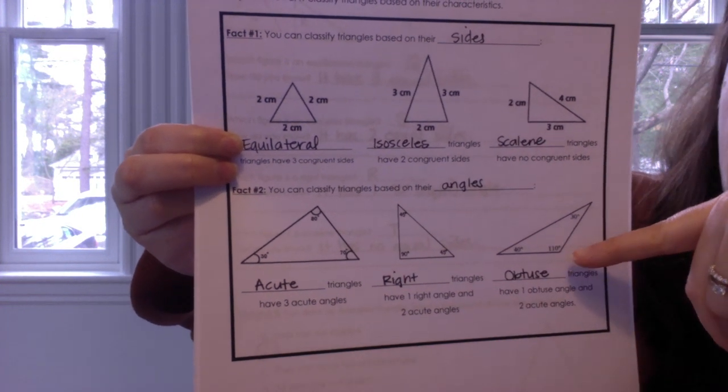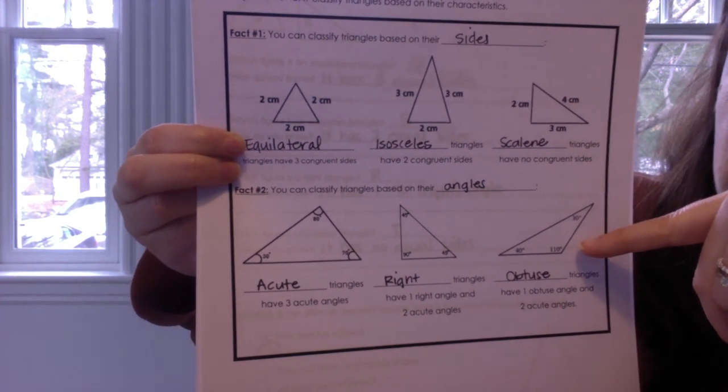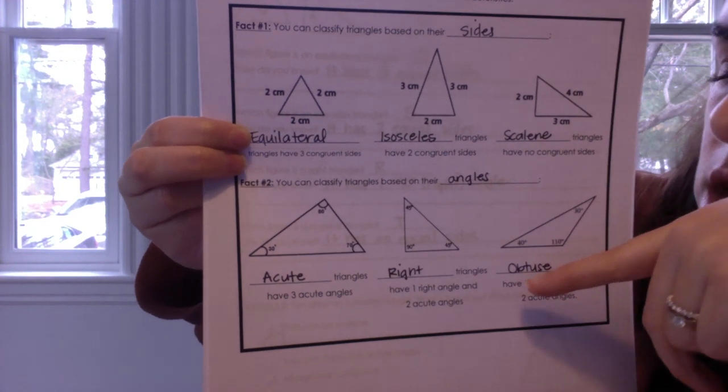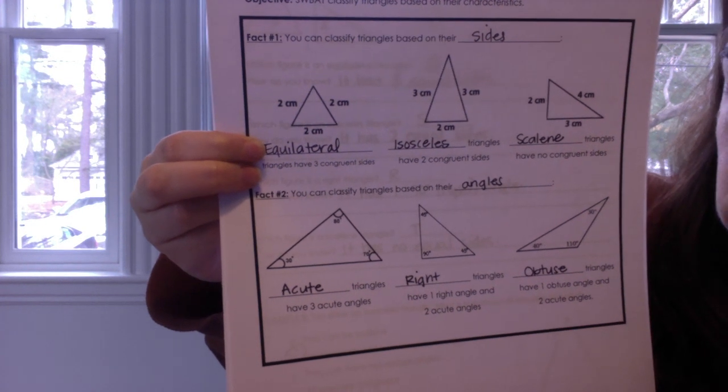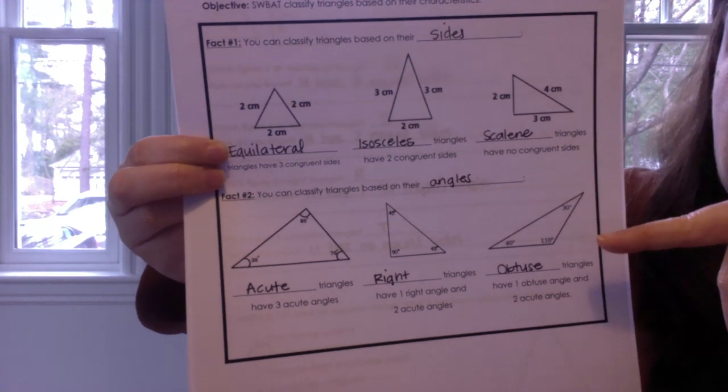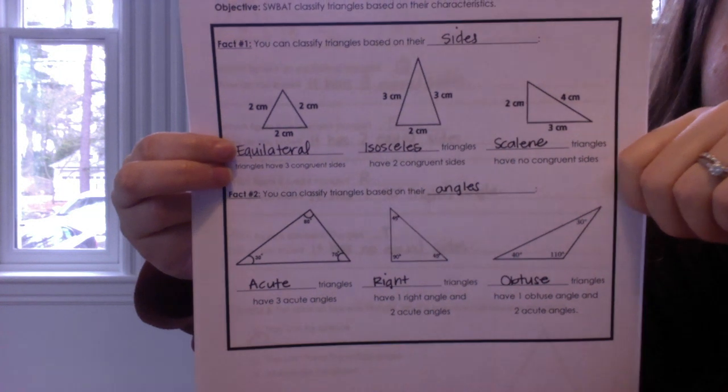The third way to classify a triangle based on its angles is when you have one obtuse angle. Obviously, that makes this an obtuse triangle. If one of your angles is obtuse, that means that the other two also have to be acute.